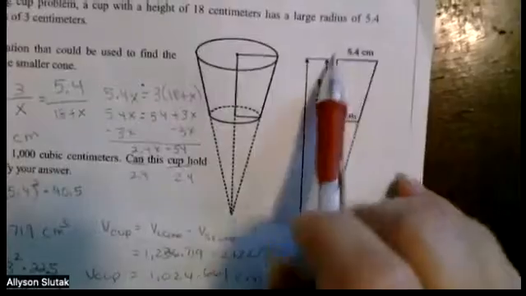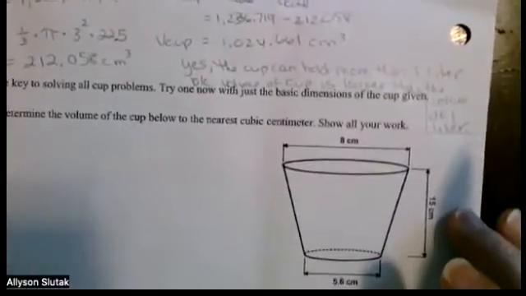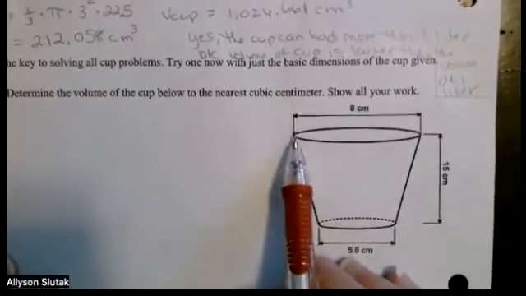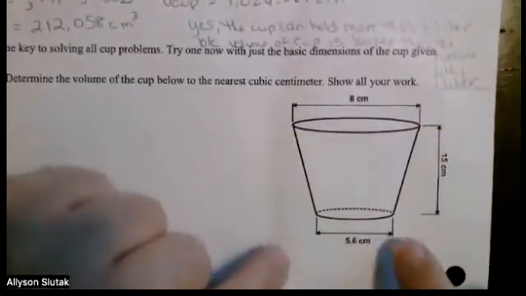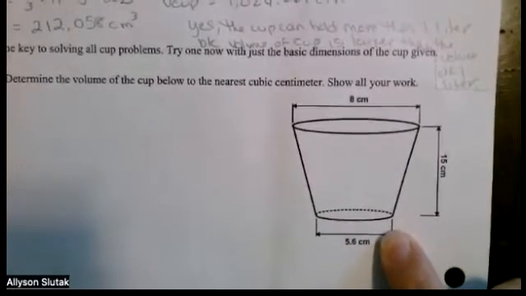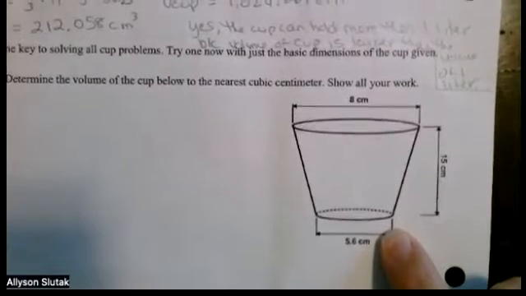So remember up here, they did this part of it. Well, that's what we're going to do. They're telling you that the larger diameter is 8 and the smaller diameter is 5.6. Well, remember, when we find cones, I need the radius, not the diameter.